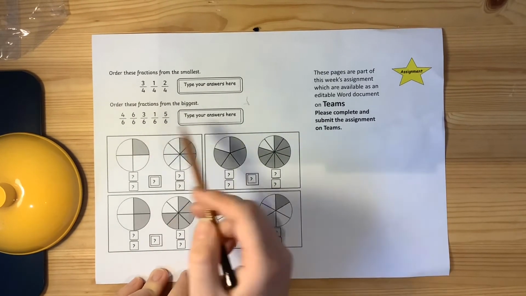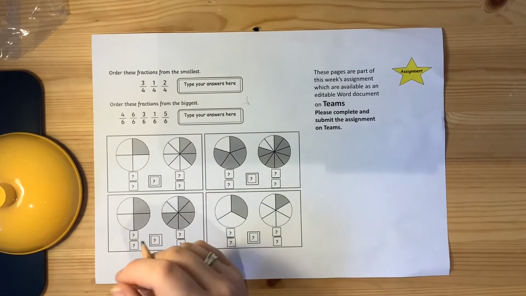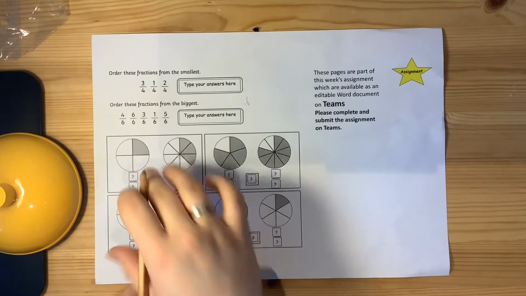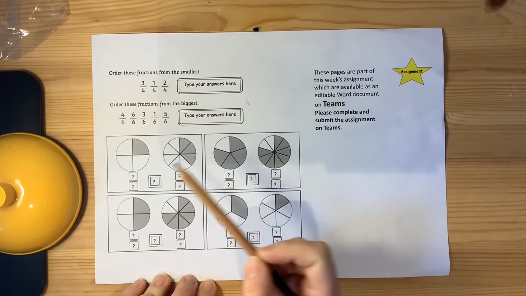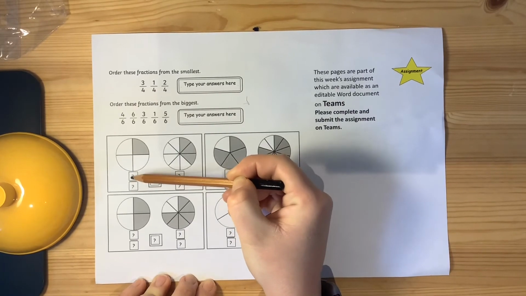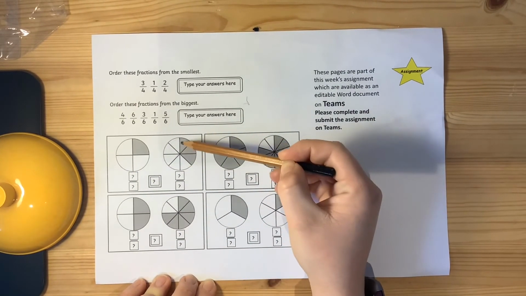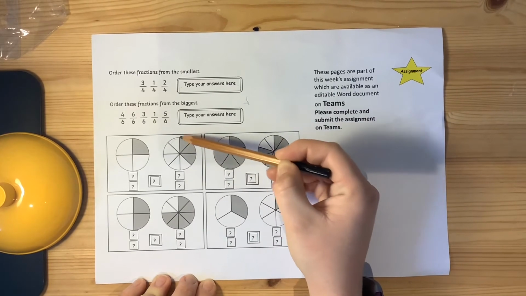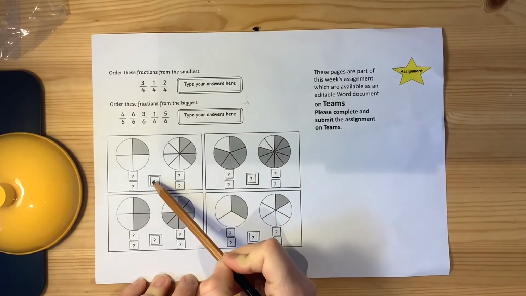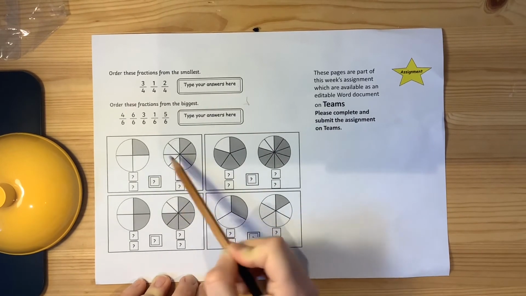So you have a look carefully at your numerators and your denominators and see if you can work that out. It's very similar to what we were doing yesterday and the day before. And then here you have to compare. So you've got an amount shaded and you need to write that as a fraction. So how many parts shaded out of how many whole parts. And then for this one, you have to look at how many parts shaded out of how many whole parts, and then put a more than, less than, or equal sign in here to tell me which fraction is greater.